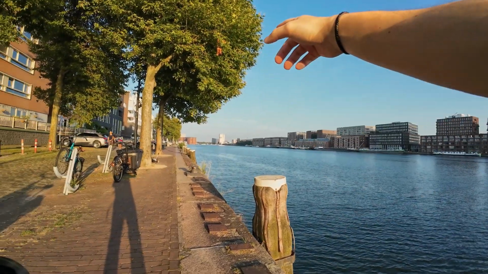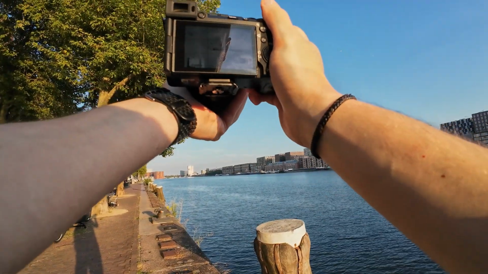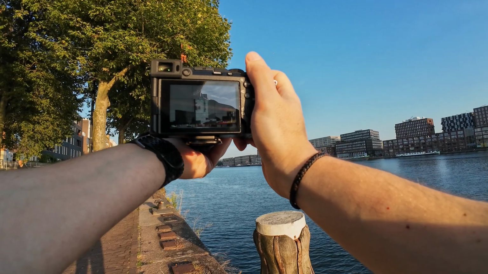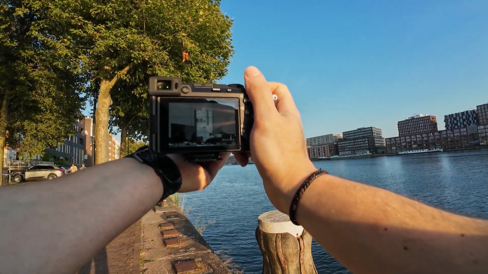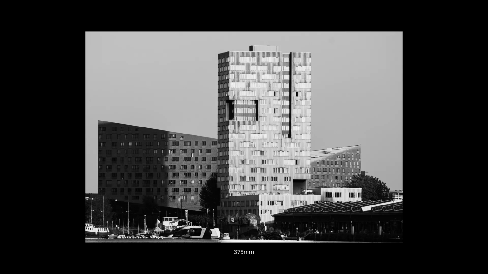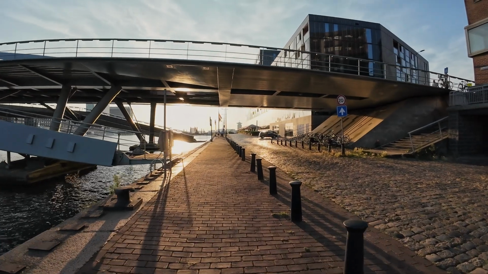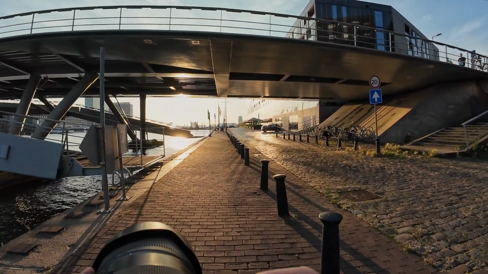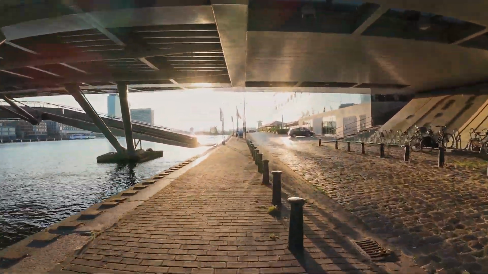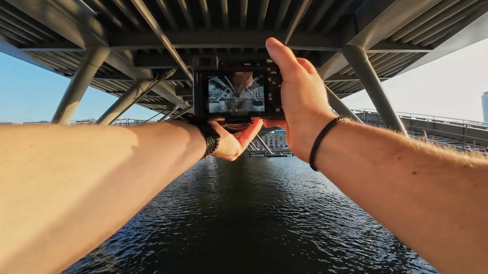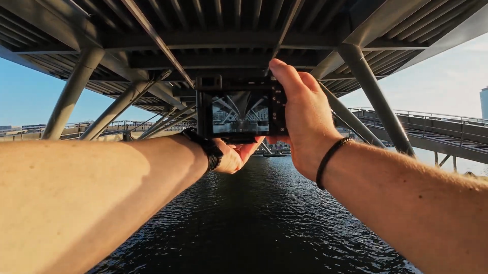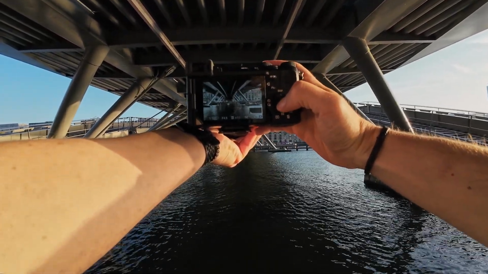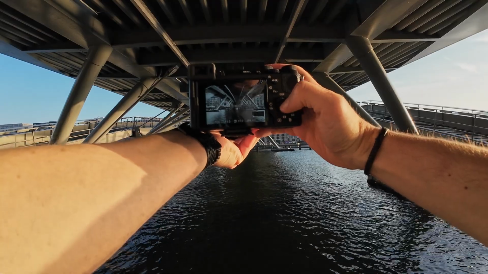Now let's try to capture this unique building over there. For some reason it reminds me of a butterfly, don't you think? The bridge over here looks like it would offer some unique opportunities for creative captures. I will try to use its leading lines to bring focus to our subject.